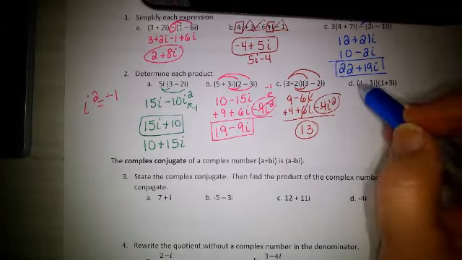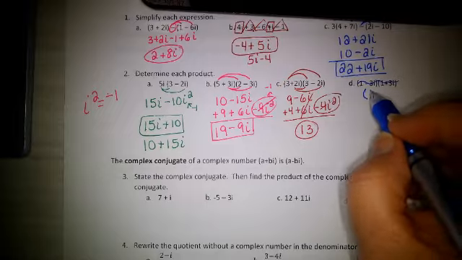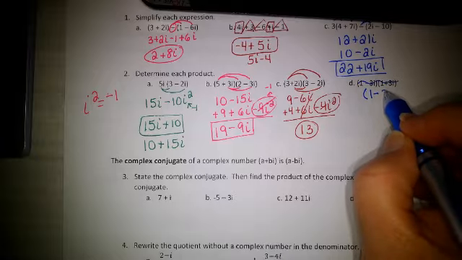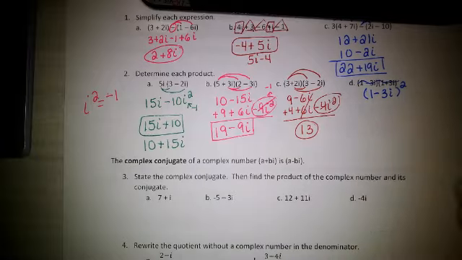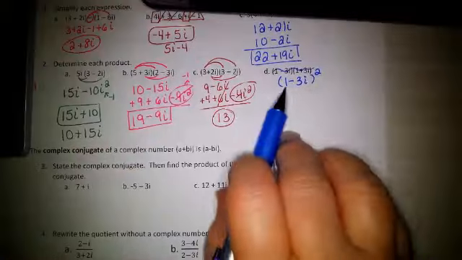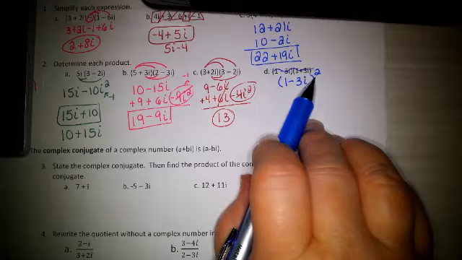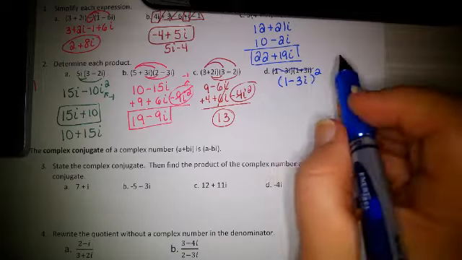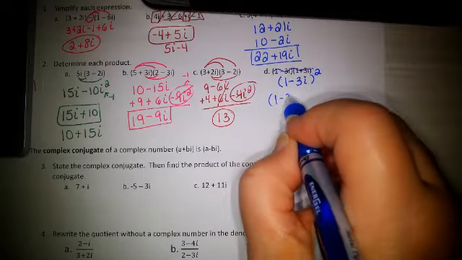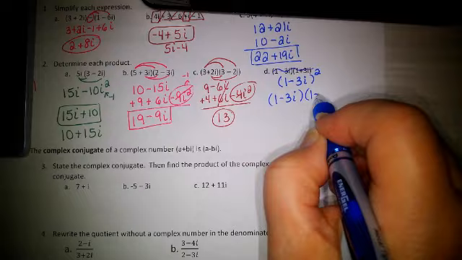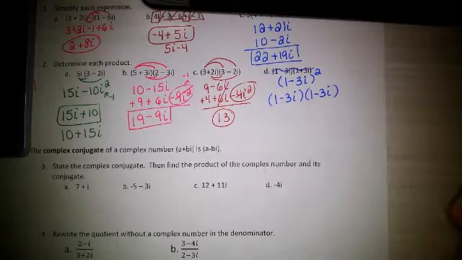All right, I want to change this last one to say 1 minus 3i squared, because this is a common error that I see. When you square a binomial, you do not distribute the power. That's not how this works. You have to write it twice and do your FOIL or your double distributing.